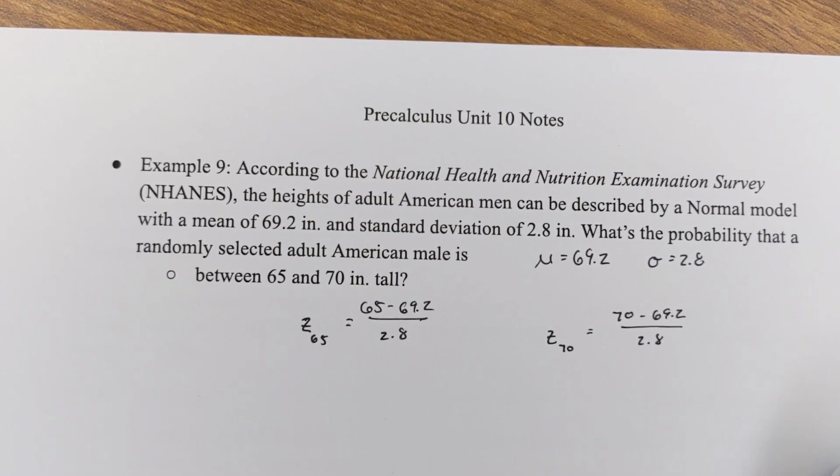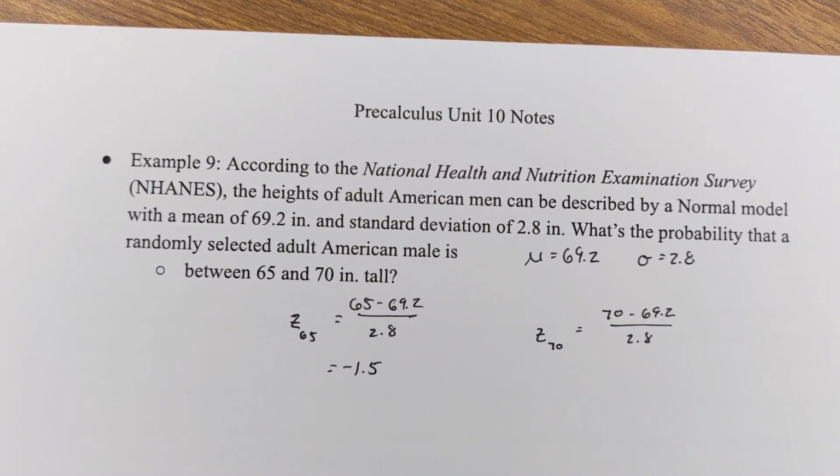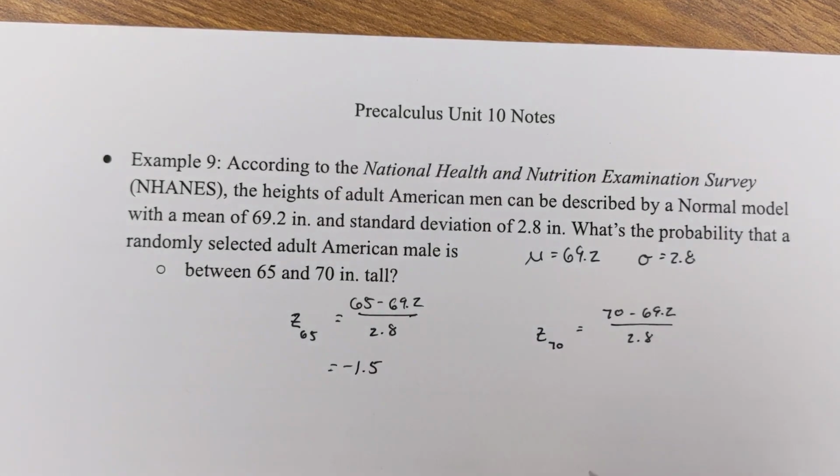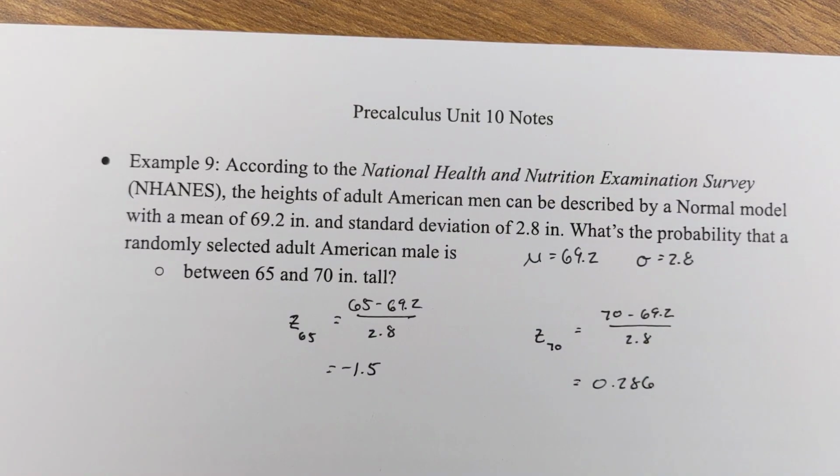So 65 minus 69.2 divided by 2.8 is a z-score of negative 1.5. For 70, 70 minus 69.2 divided by 2.8, this comes out to be a z-score of 0.286. Okay.